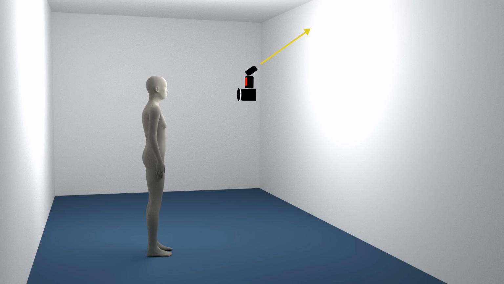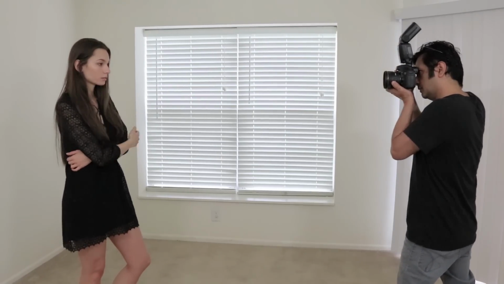You can also bounce flash against the wall and ceiling behind you to fill a small room with beautiful light. This is especially useful in fluid situations or anytime you've got one or more people who aren't necessarily interacting with the camera. This technique can be very handy.